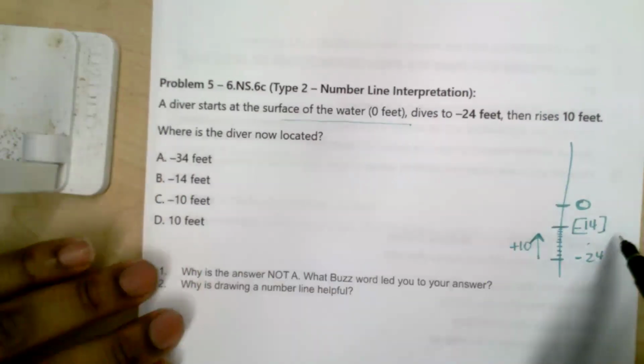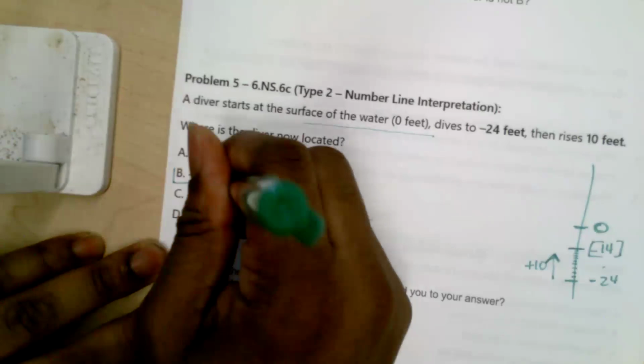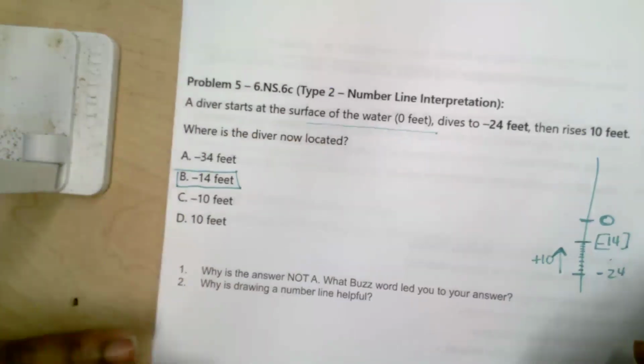Where's the diver now located? So I would say the answer is B at -14.